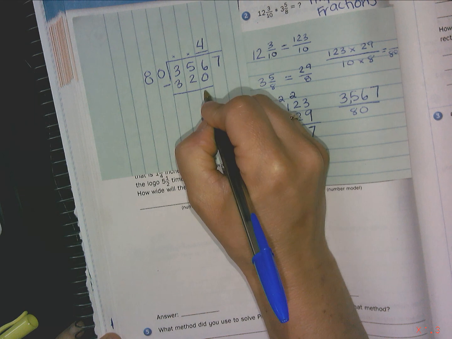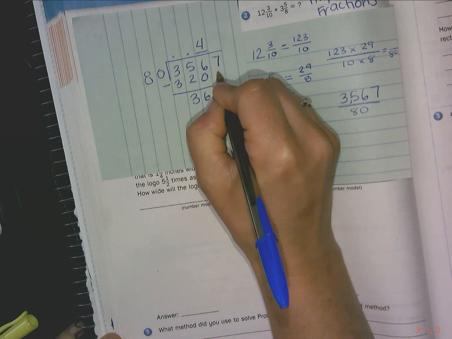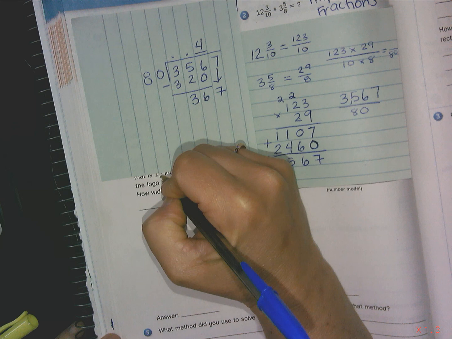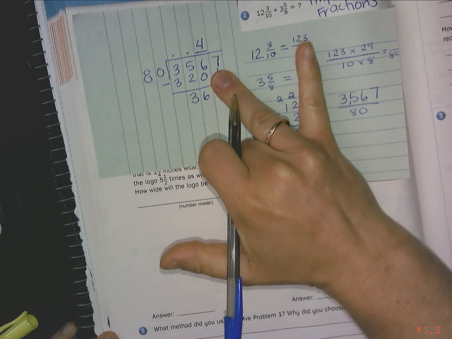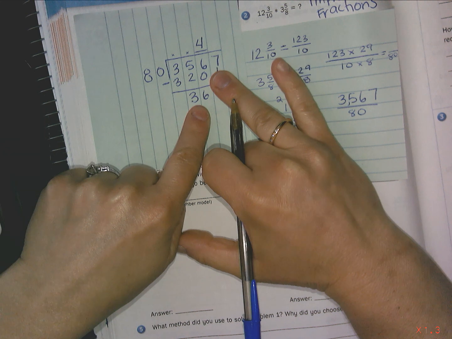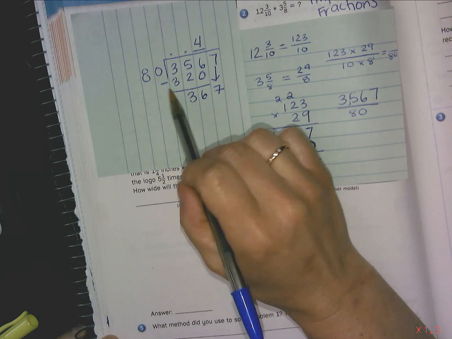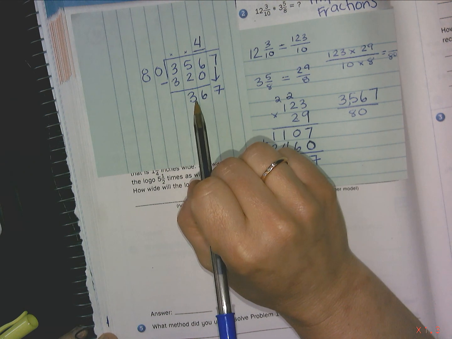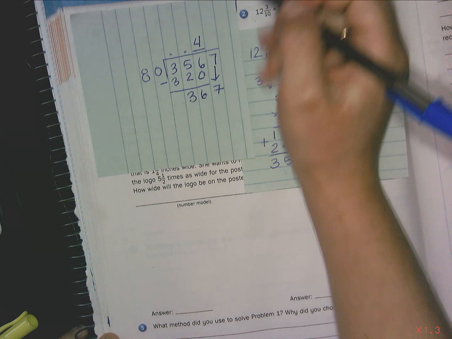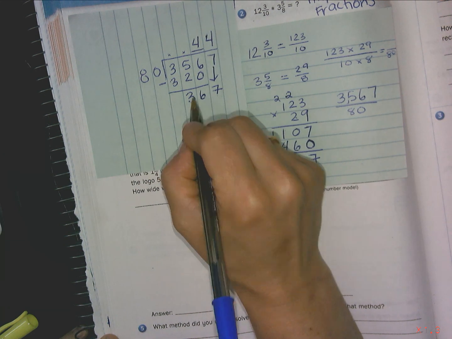6 take away 0 is 6. 5 take away 2 is 3. And we're going to drop down our 7. And before I did that, I know that I picked the right number up here because my remainder of 36 is smaller than my divisor of 80. Okay, now I need to figure out how many times 80 fits into 367. That's pretty close to what I had here. So it fits in the same amount. 4 times 80 is 320.